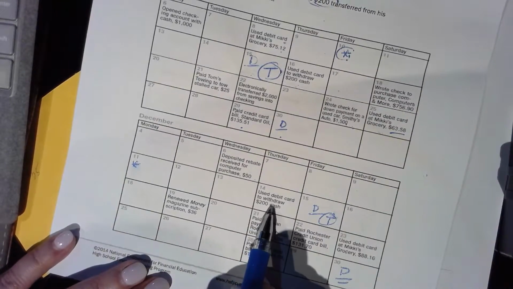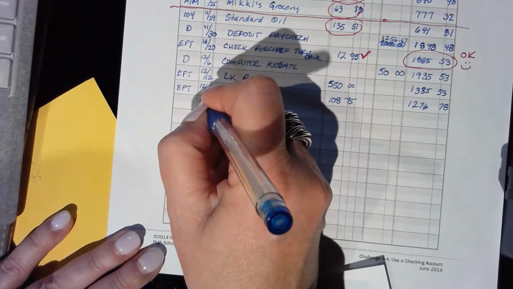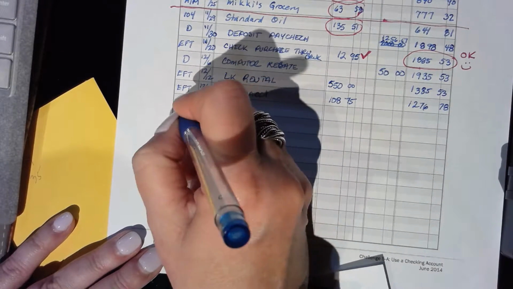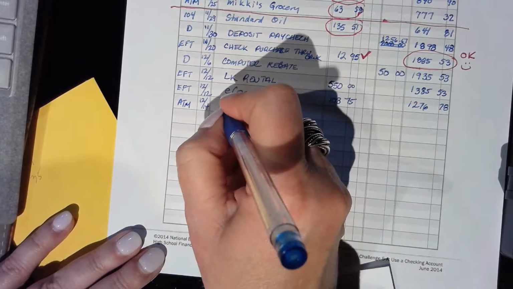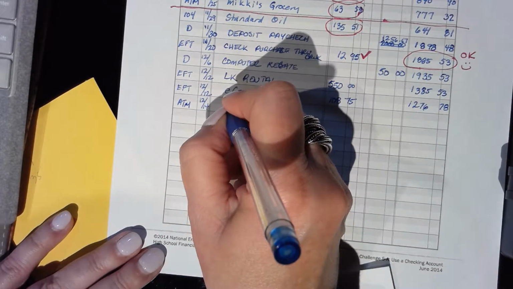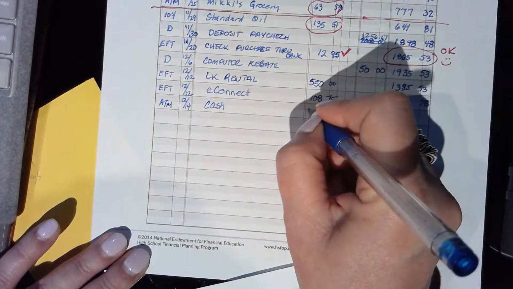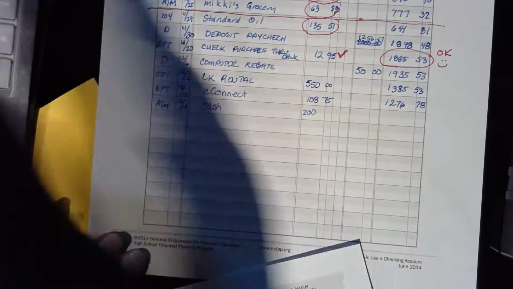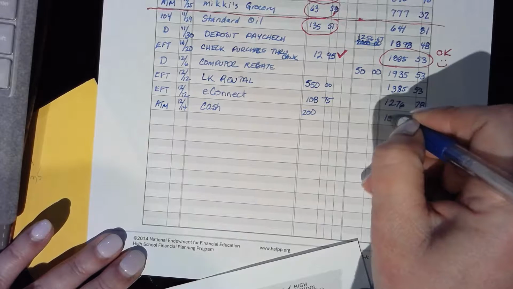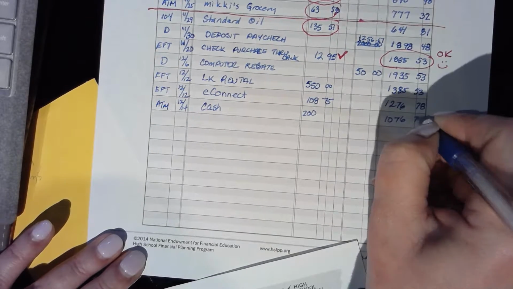Okay, on the 14th, Ron is going to go and take money out from his ATM. So on the 14th, I got cash out, and I took out 200, and that brings it to 1,076.78.